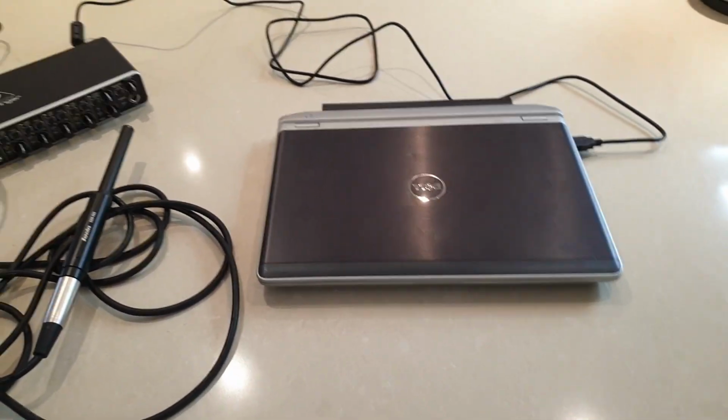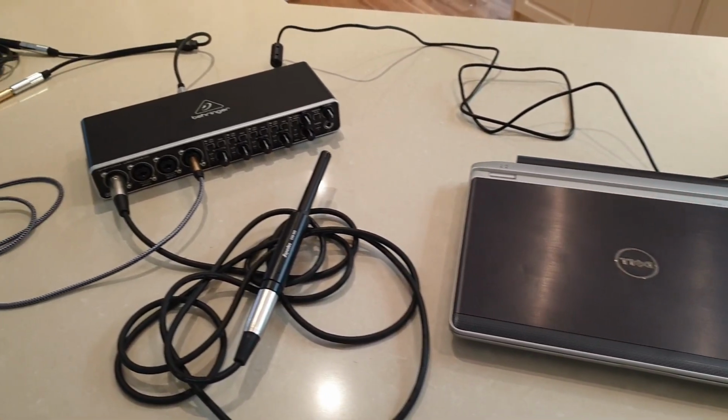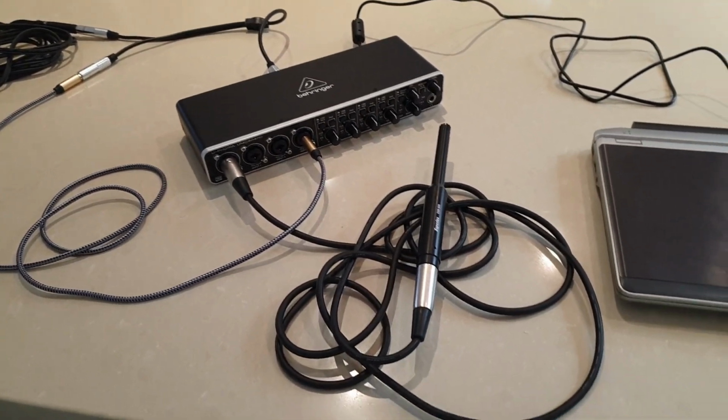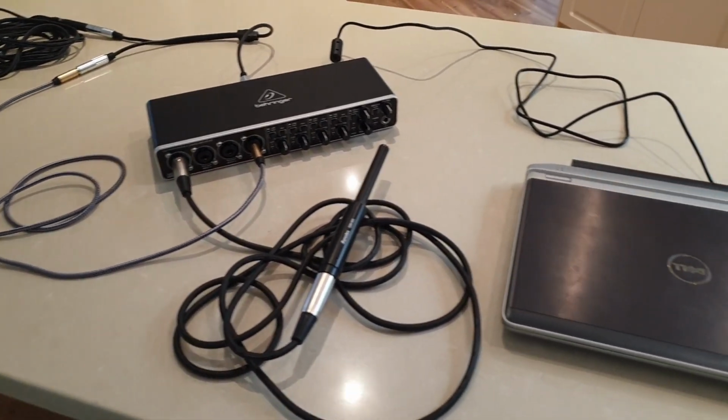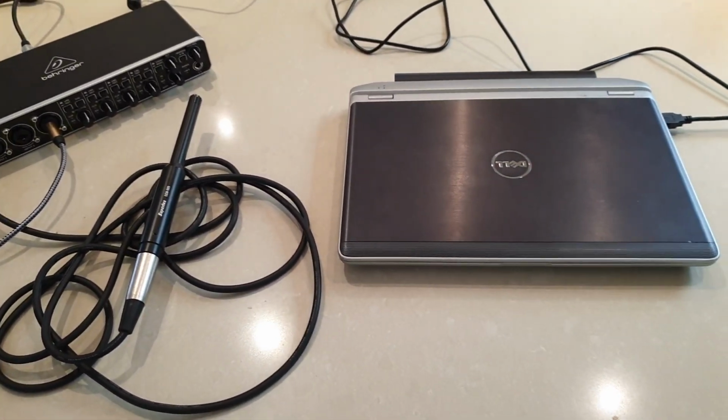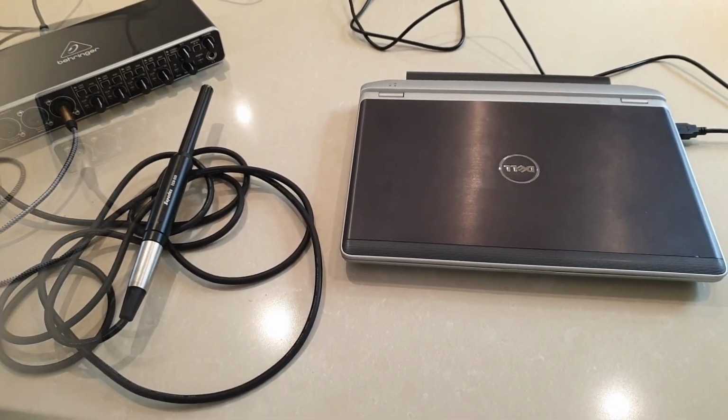G'day guys, Socket here. Today we're going to do a quick video on how to set up an analog microphone with a loopback cable to do sweep measurements for car audio tuning.